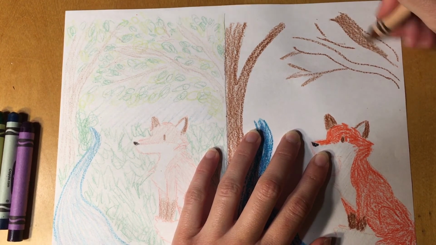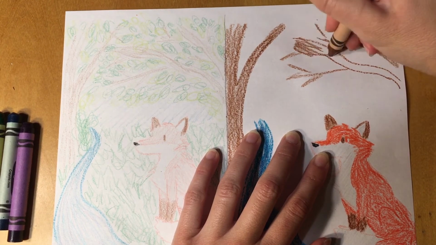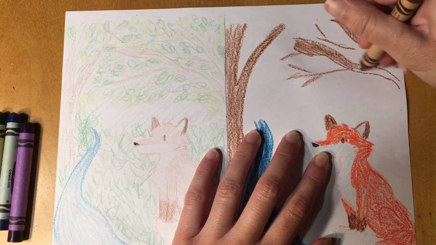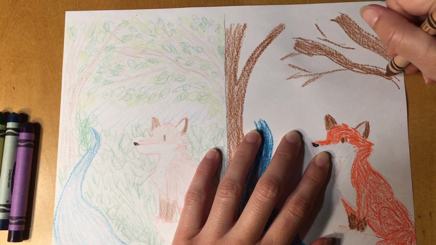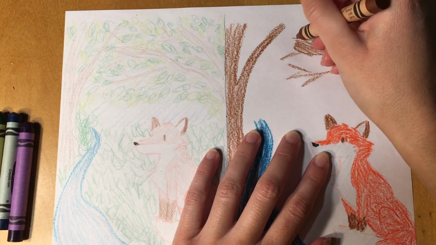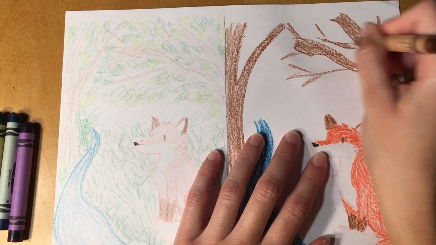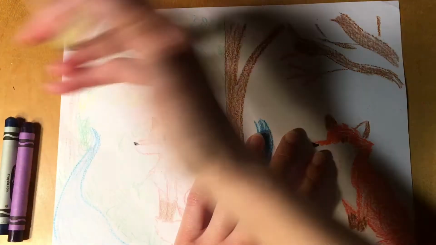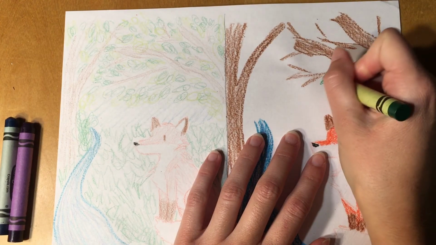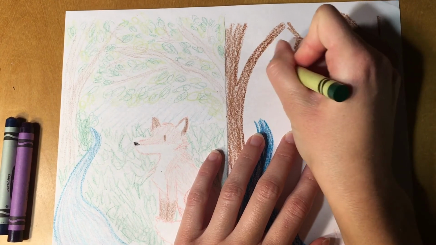A nice dark value for my low-key artwork. I'm gonna get my greens, get some nice dark values in those trees.